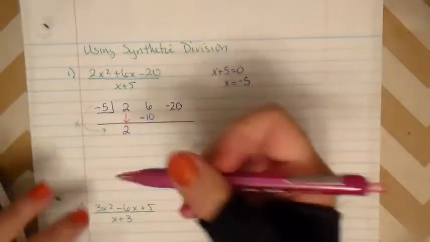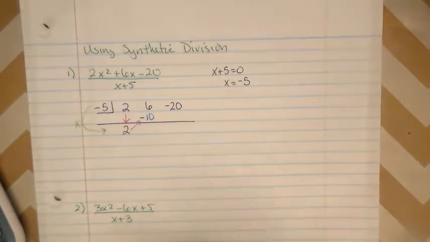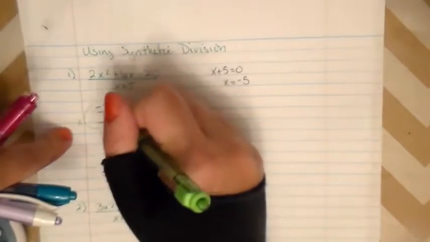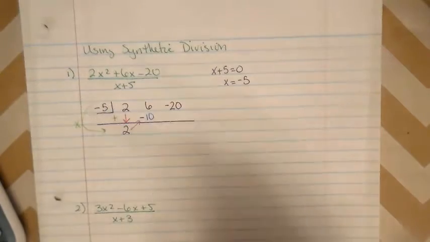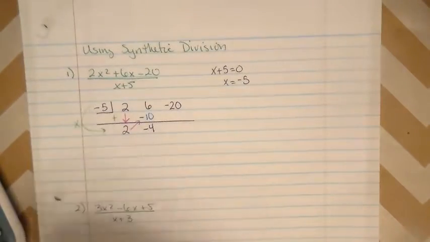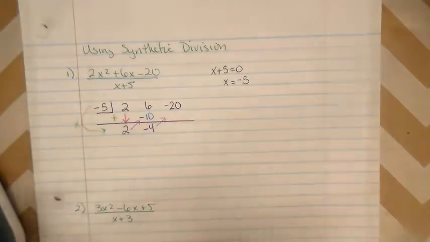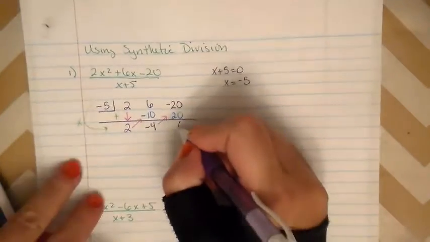So that goes up here. Then, on this row, top to bottom, we're going to add. So 6 plus negative 10 is negative 4, which I then multiply by negative 5, which gives me 20, and negative 20 plus 20 is 0.